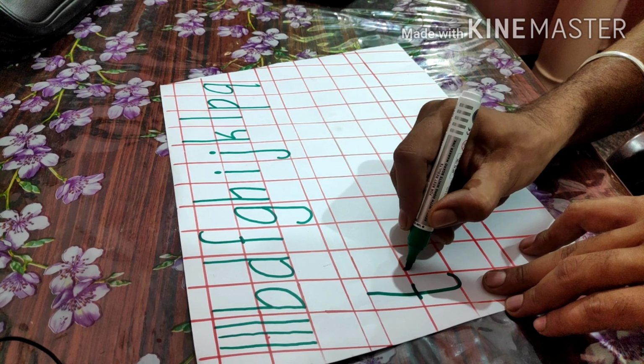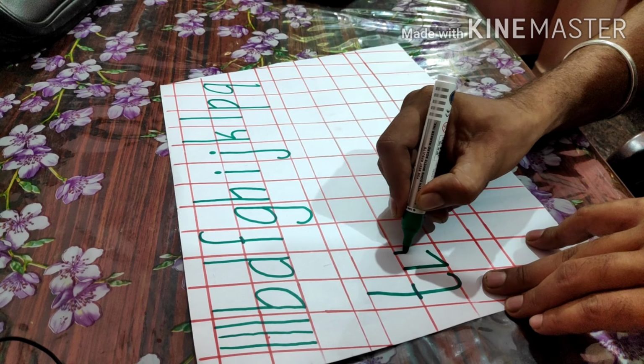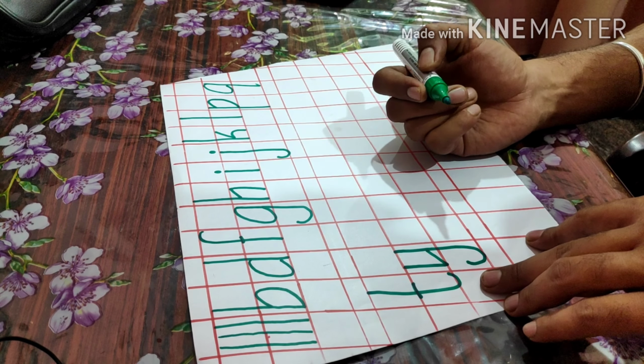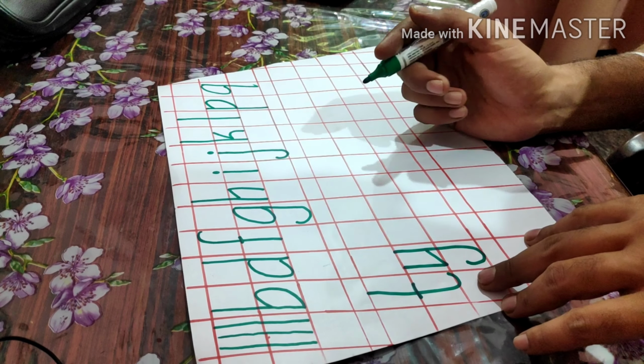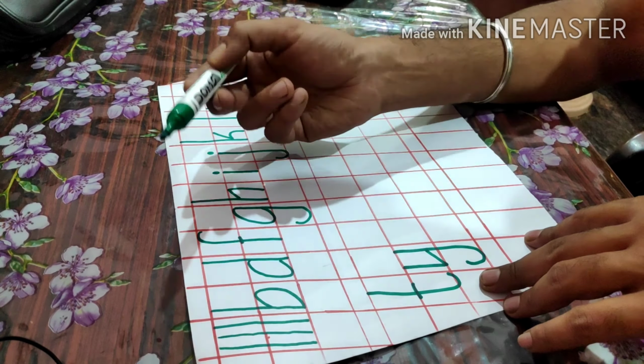See? Y is similar to H. See? And then you put a right line with a curve. That makes it Y. So these are the letters where we use all the three lines, left, center, and right. Here, left, right, center, right, left, center, center, left, center, left, right, center, and right. So this is the way to use the lines.